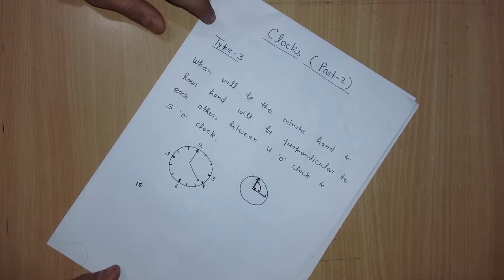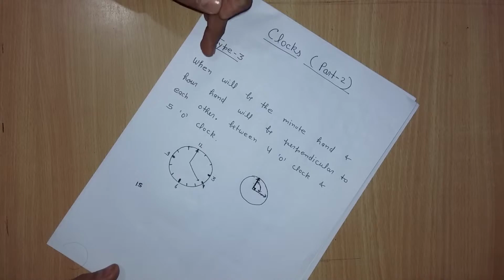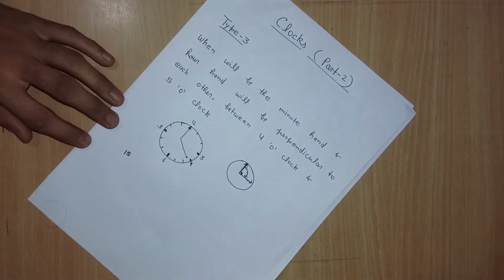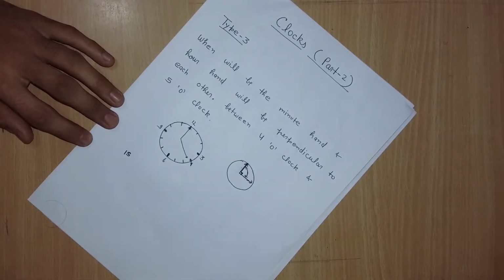And now we are looking forward to type 3 problems. Type 3 problem is, when will the minute hand and hour hand be perpendicular to each other between 4 o'clock and 5 o'clock? The minute hand and hour hand will be perpendicular to each other when there is a gap of 15 minutes between them. How? Let's see.